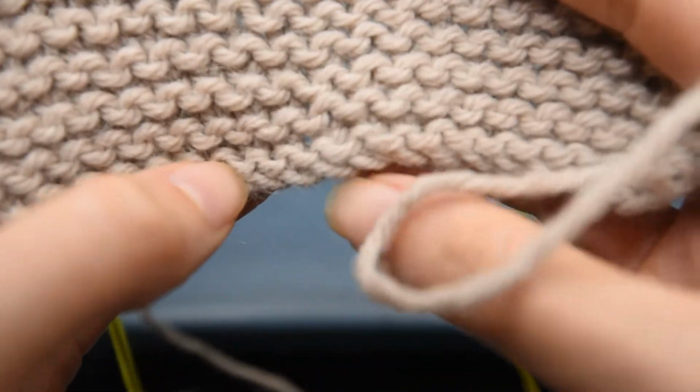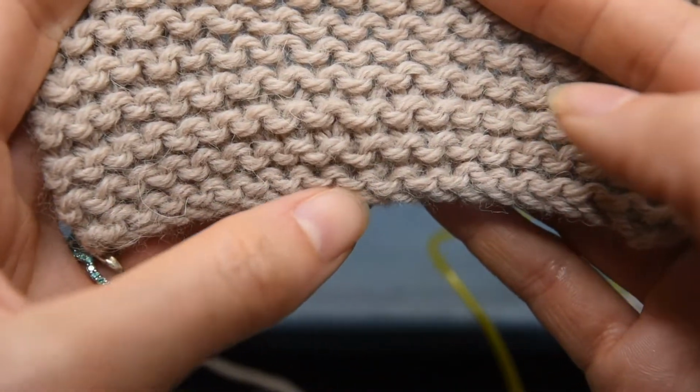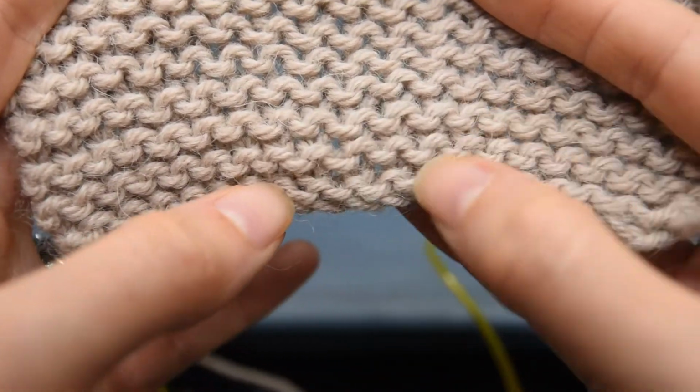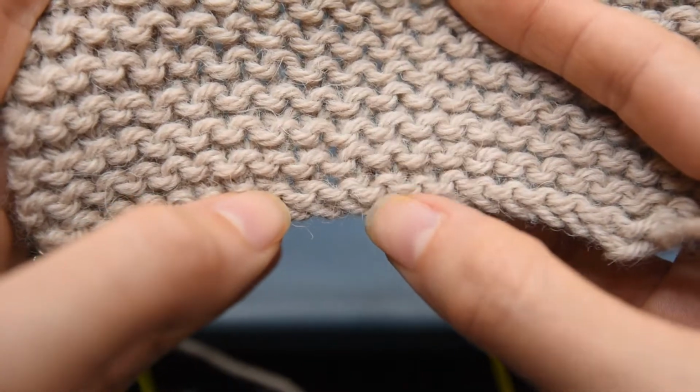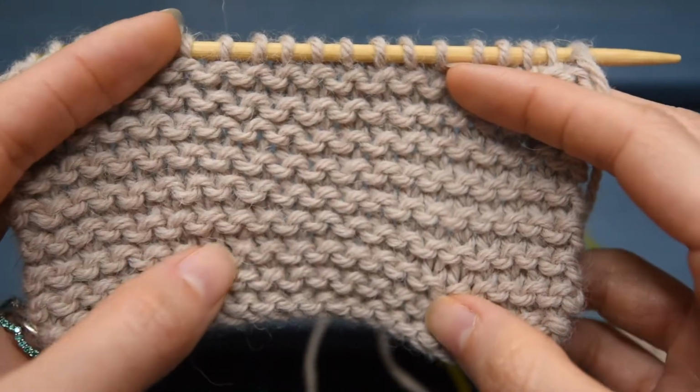If I turn the sample, I can see the cast on and immediately all the wavelets made by a purl stitch worked on the right side, which makes that side of the sample the right side.